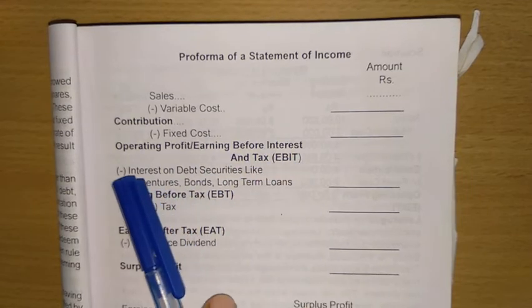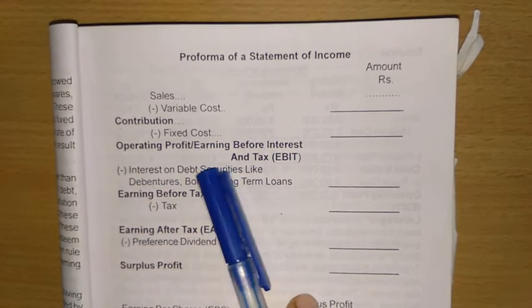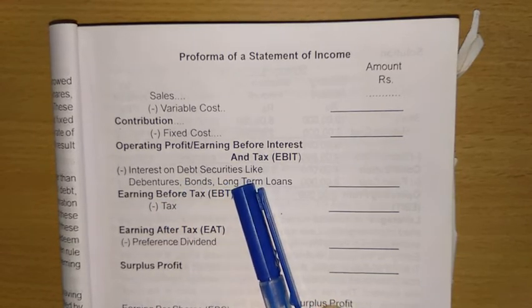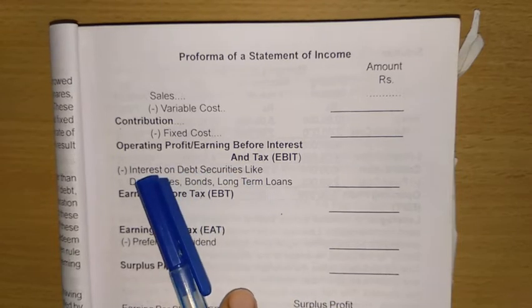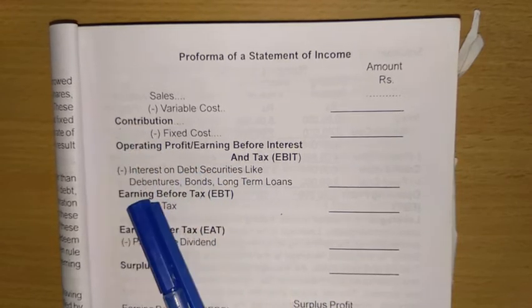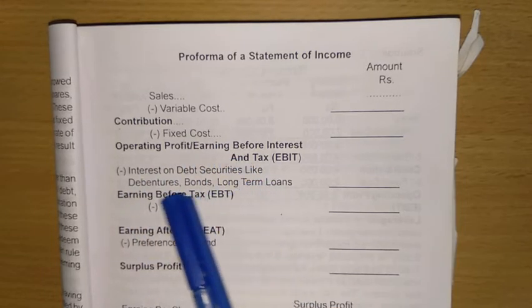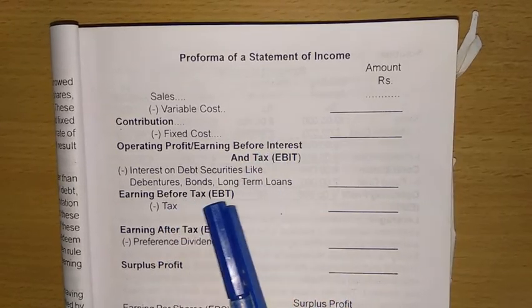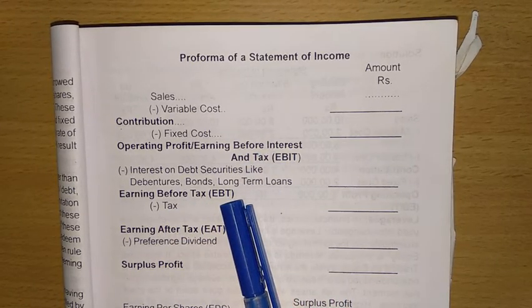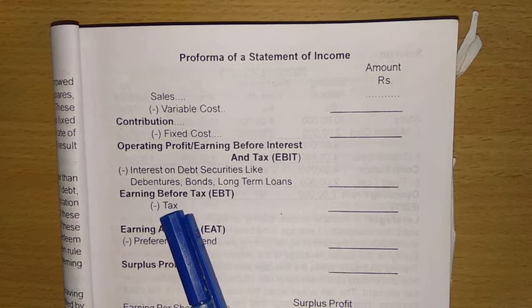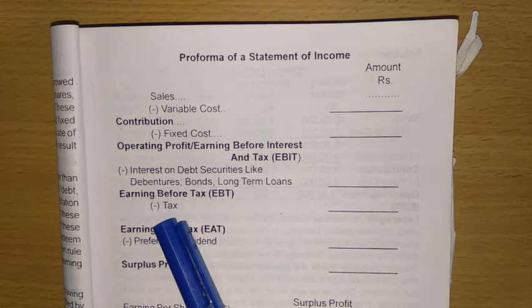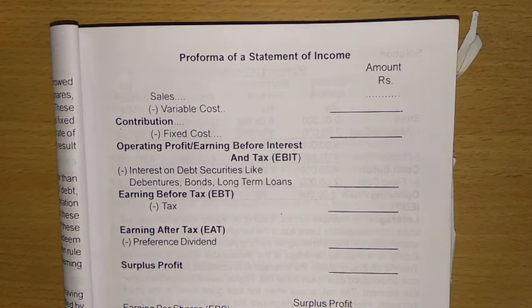From EBIT you have to deduct interest on debt, like interest on debenture or bonds or on long-term loans. So interest you need to calculate on the debt securities. Certain percentage is given, that percentage you need to calculate on the debt securities. So if you deduct interest from the EBIT, the answer is EBT, earning before tax. From that you have to deduct tax. So tax is calculated on EBT. So on earning before tax you need to calculate percentage of tax.